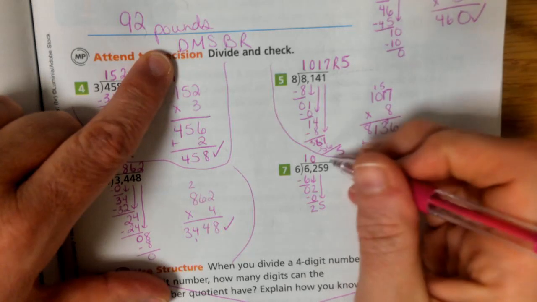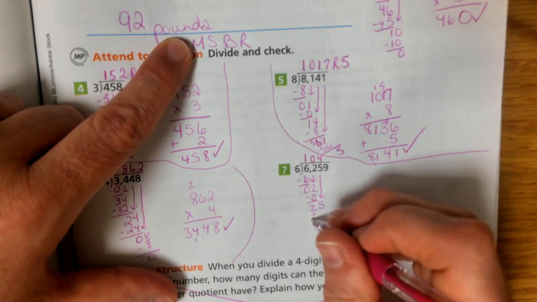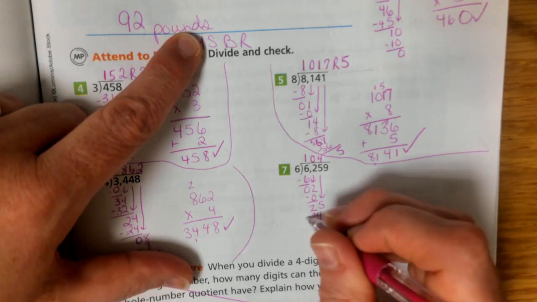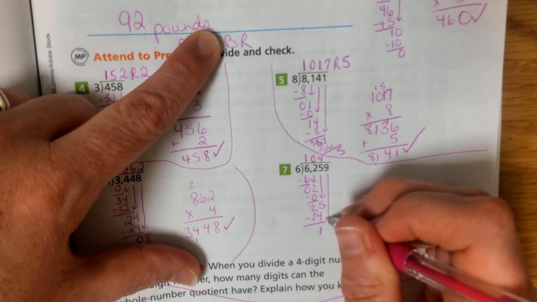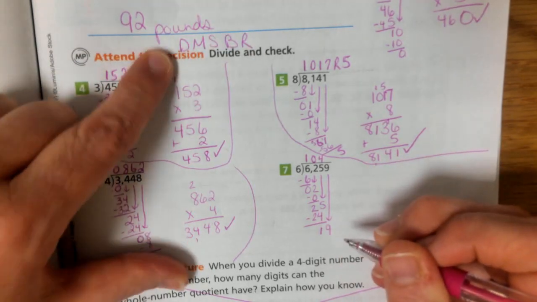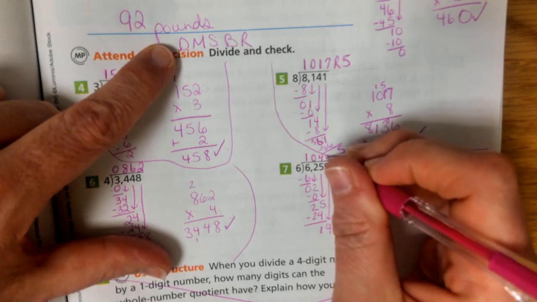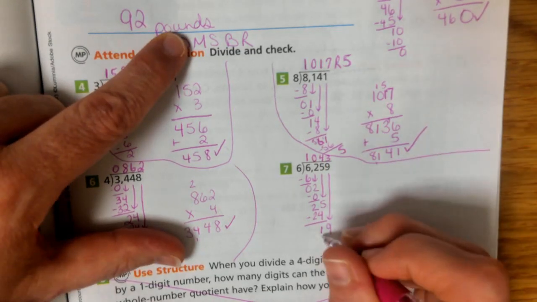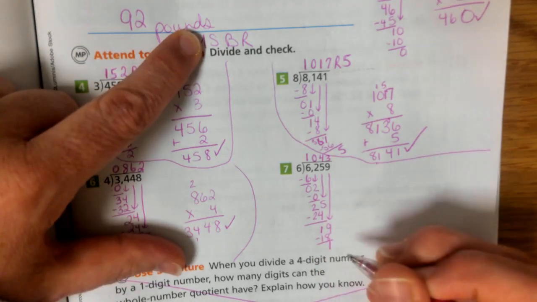25 divided by 6 equals 4. 4 times 6 equals 24. 25 minus 24 equals 1. Then I bring down my 9 and I repeat. 19 divided by 6 equals 3. 3 times 6 equals 18. 19 minus 18 equals 1.